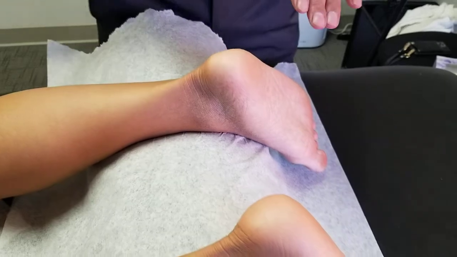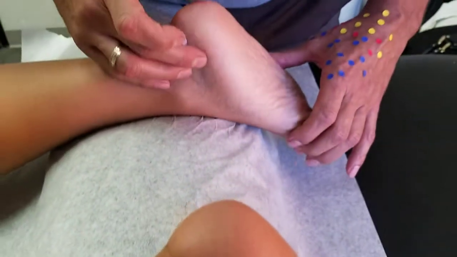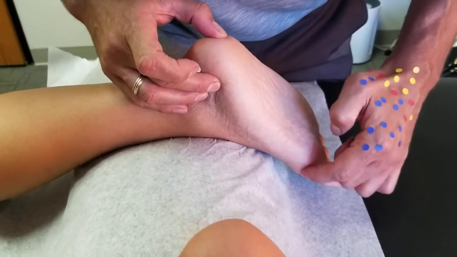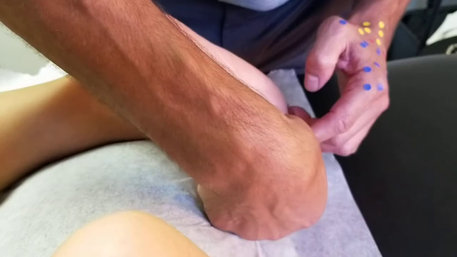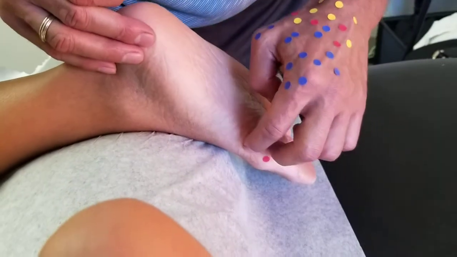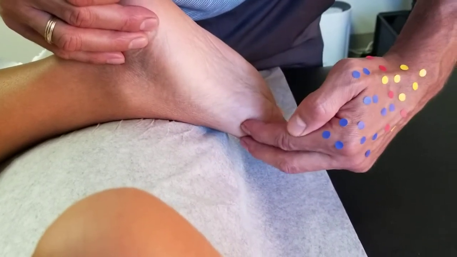Okay, so the first thing I'd like to show is, as it pertains to the medial aspect of the leg, we have the first metatarsal phalangeal joint. The prominence is right there. Okay, so the first metatarsal is actually proximal to that. I like to use two fingers. So one is on the bone, one is below it or inferior to it.